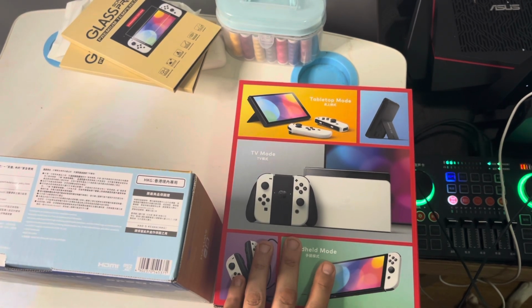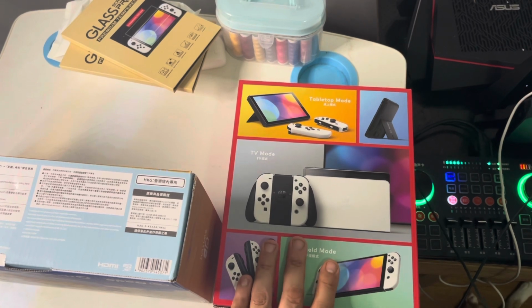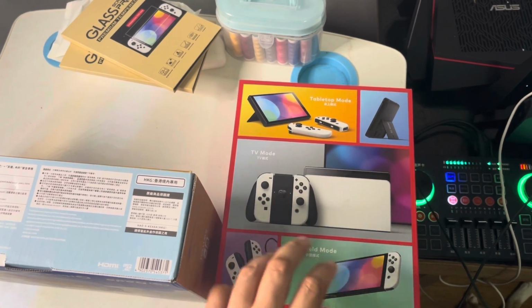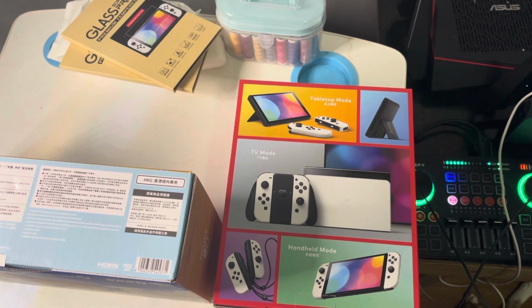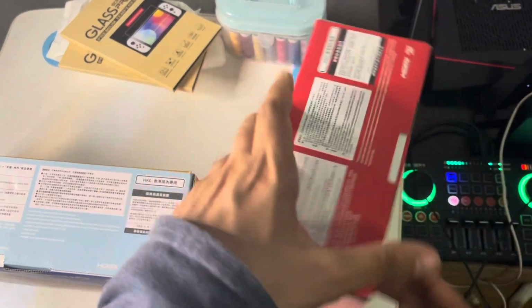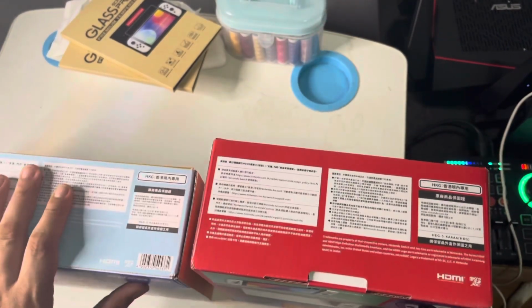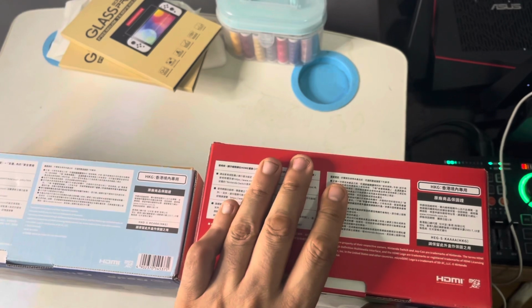This one is, in my opinion, the bells and whistles are the screen itself. So it comes with the caddy, the controllers, the Switch itself, and pretty much all the bells and whistles. They're both similar little systems in terms of playtime. This one is a lot cheaper than this one, to be honest.